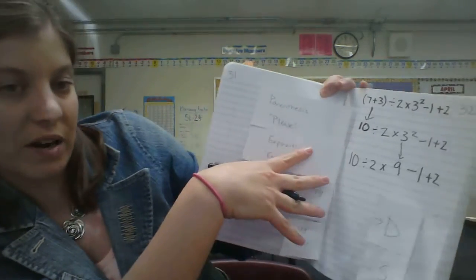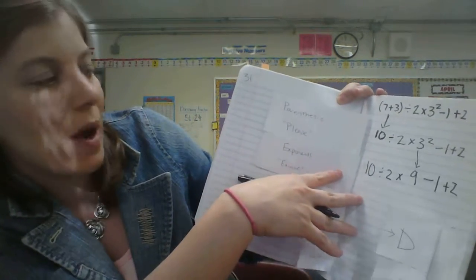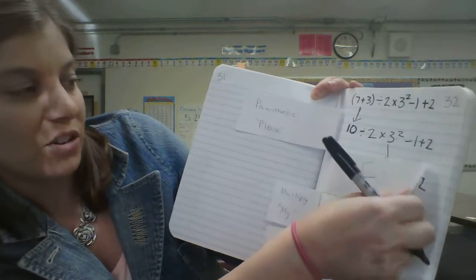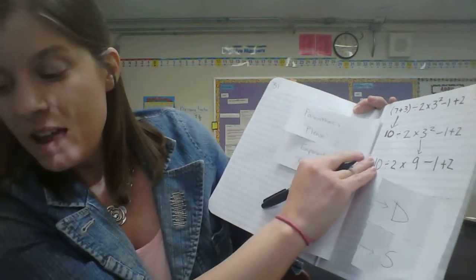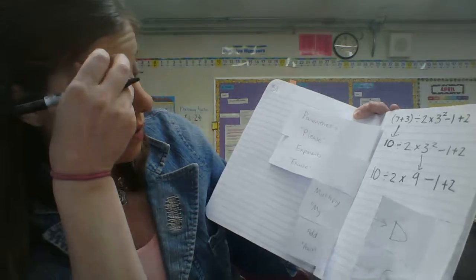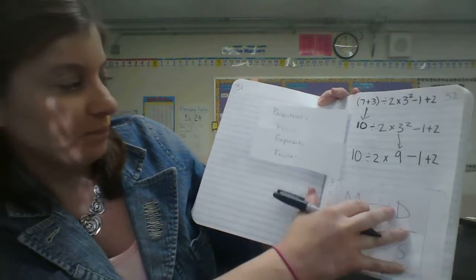So again, that 3 squared goes away. It doesn't really go away, but we change it to 9 instead. That is under the exponent flap. Okay, now we're going to go to our multiplying and dividing.